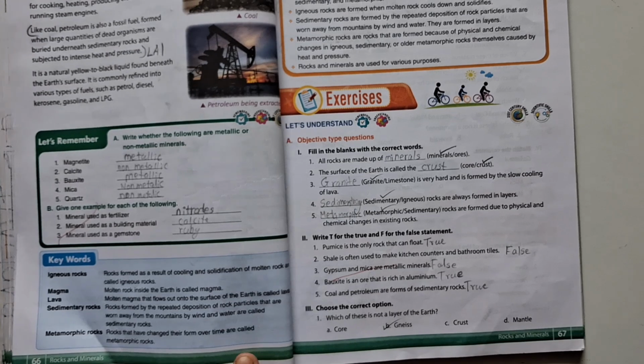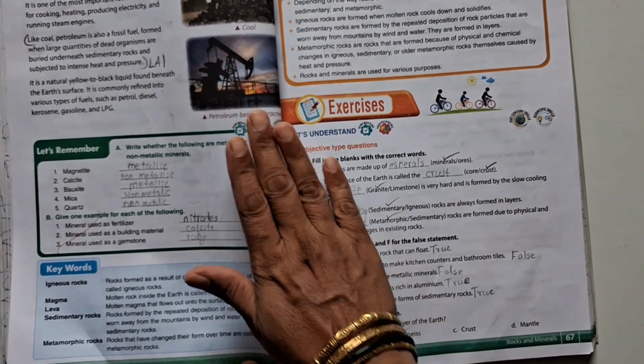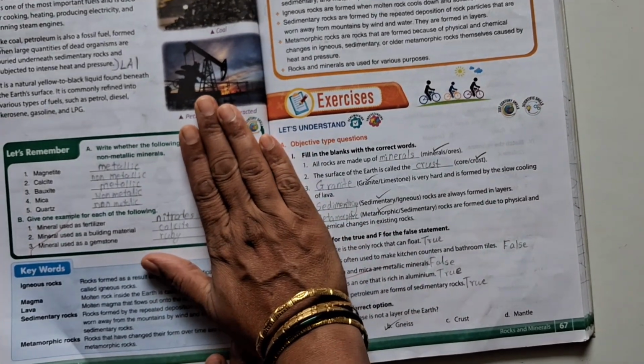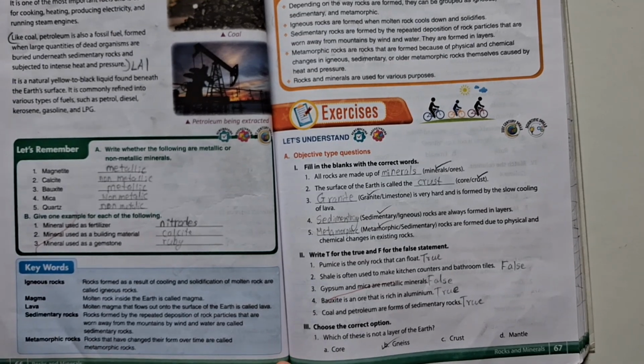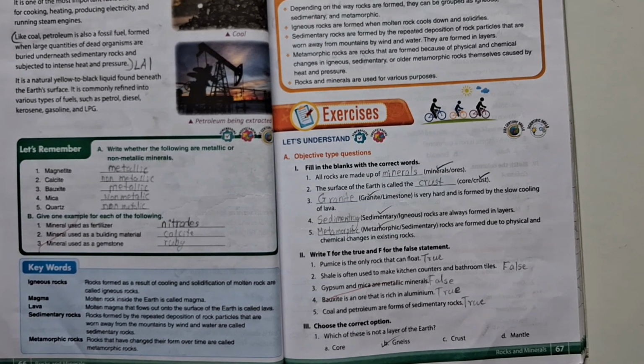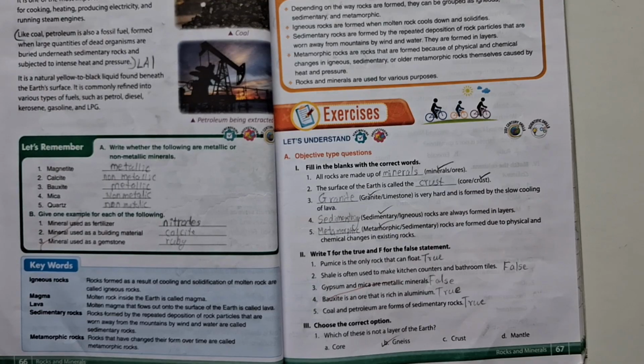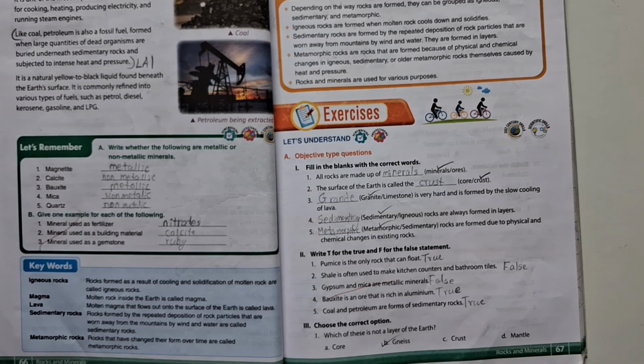Igneous rocks means what? Rocks formed as a result of the cooling and solidification of molten rock are called igneous rocks. Then what is magma? Molten rock inside the earth is called magma. Then lava, what is lava? Molten magma that flows out onto the surface of the earth is called lava.